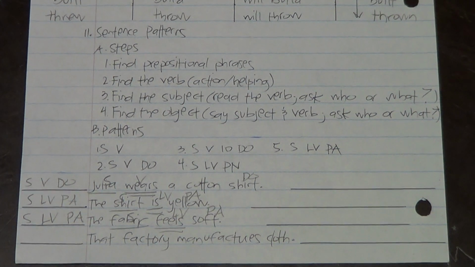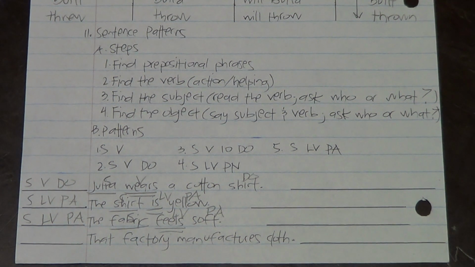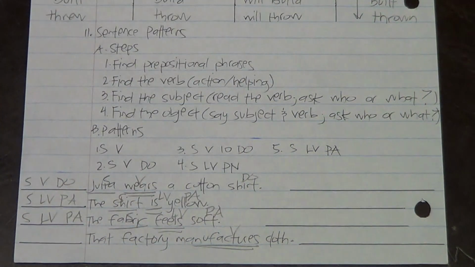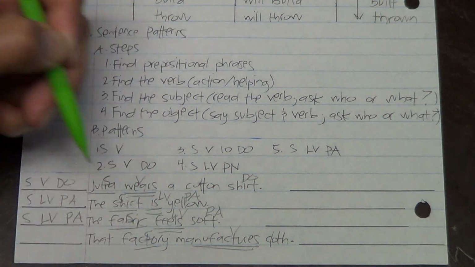Okay, the last sentence. That factory manufactures cloth. So first step, prepositional phrases. I don't see anything in there. So we move to step number 2, find the verb, action or helping. That factory manufactures cloth. Alright, so the action verb here is manufactures. Action verb, manufactures. Class, find the subject. Who or what manufactures? Factory manufactures.